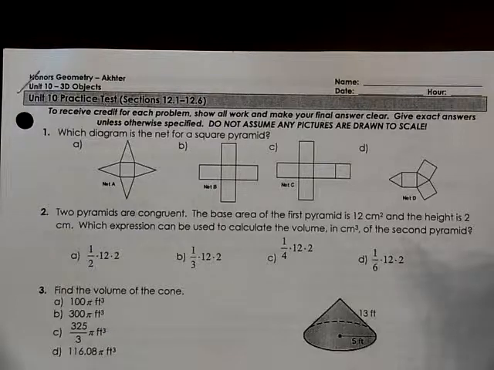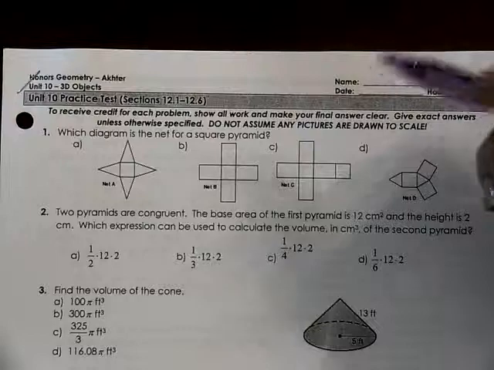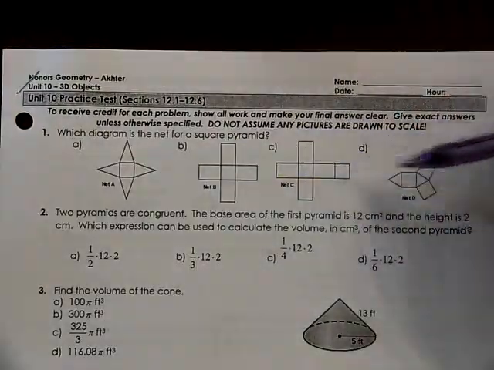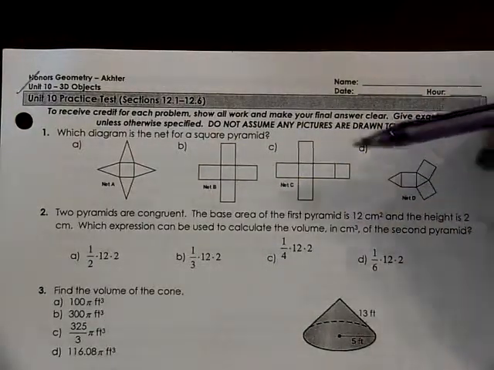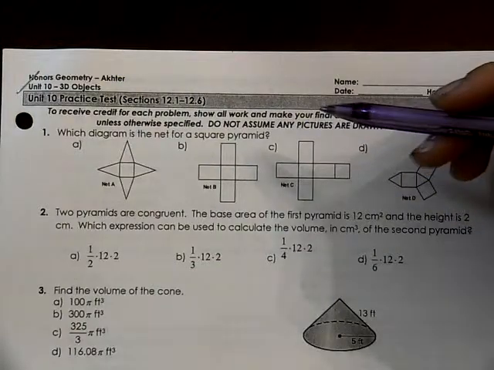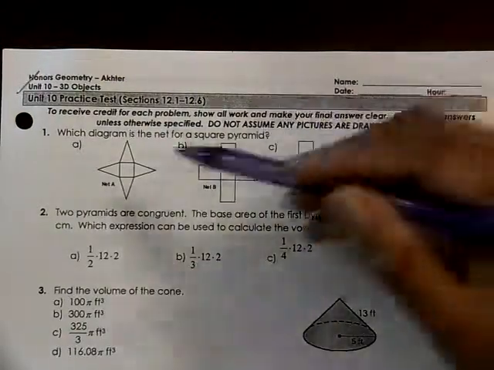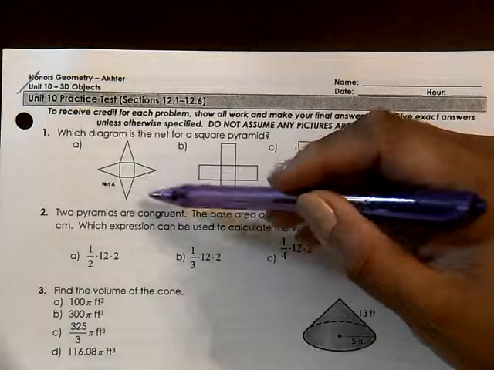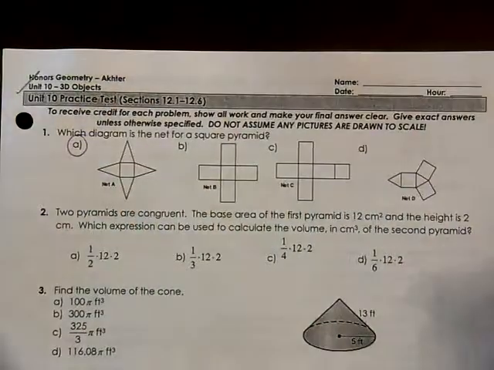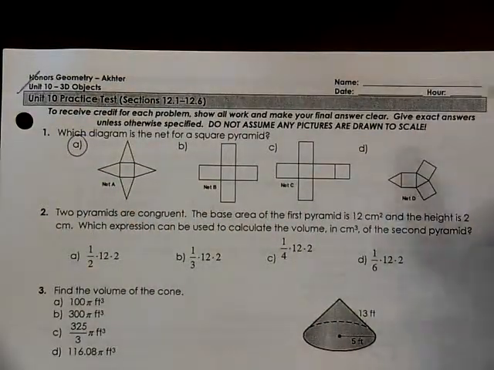In order to have a square pyramid, you would need a square for the base. And so if I look at my options, most of them do have at least one square, but then to form the pyramid, you need 4 of those triangles that would connect from each of the sides of the square. So the correct answer there would just be A, because you need a square and then 4 triangles that would meet up at a common point.